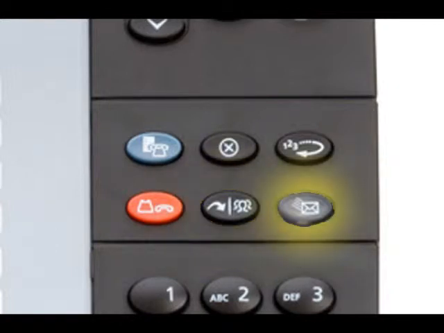And the last key on the bottom right is the message key. Now, right now what you're seeing is the message key is sort of clear. It will light up, and when it's lit up, that means you have a message. And when you press that, it will give you access to your voicemail. In just a minute here, when we get into the practical application portion of this instruction, you're going to see we use this section of the phone pretty heavily.